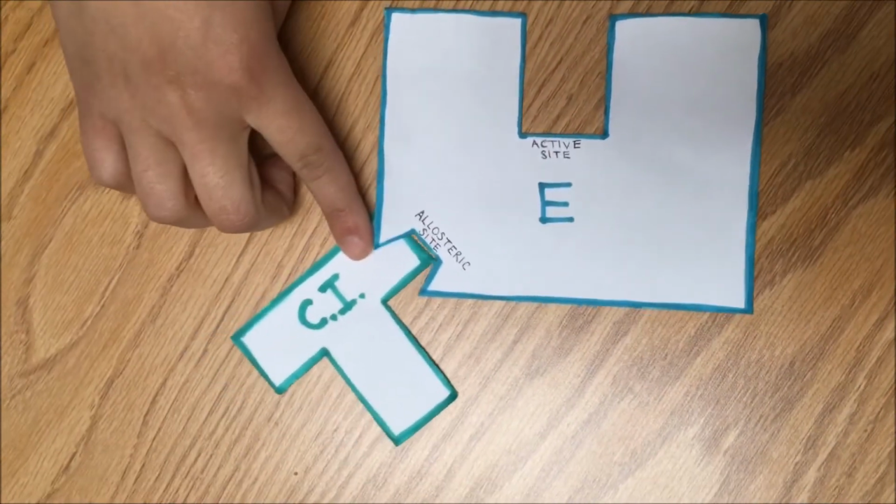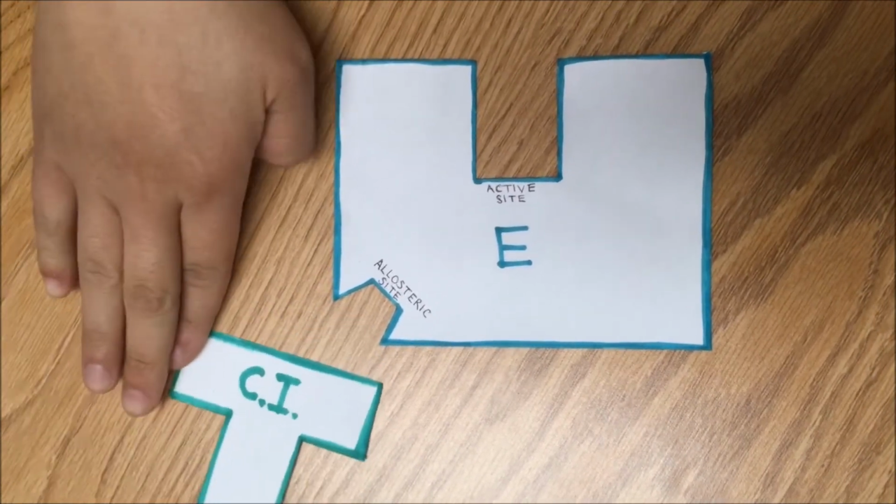The allosteric site is a site other than the active site on the enzyme.